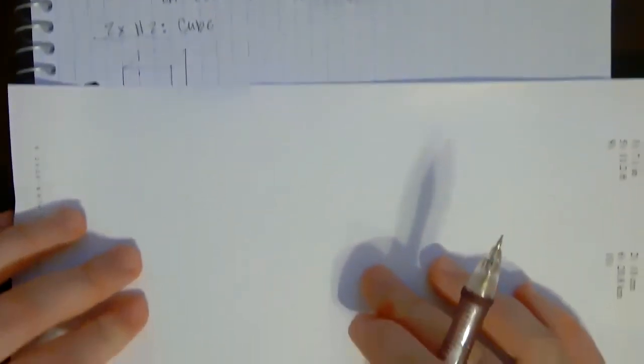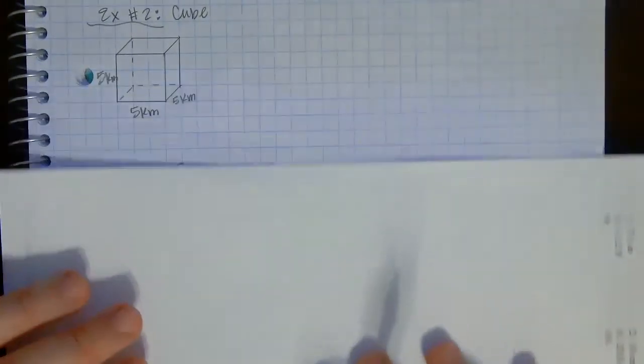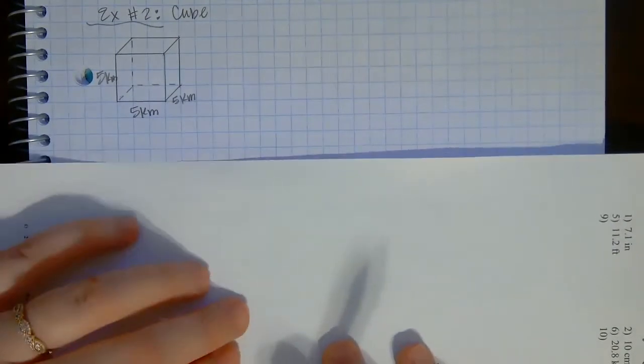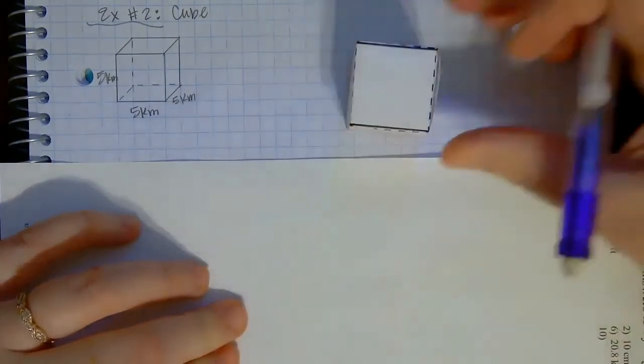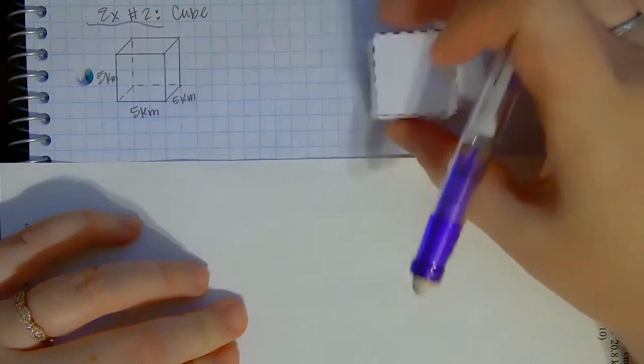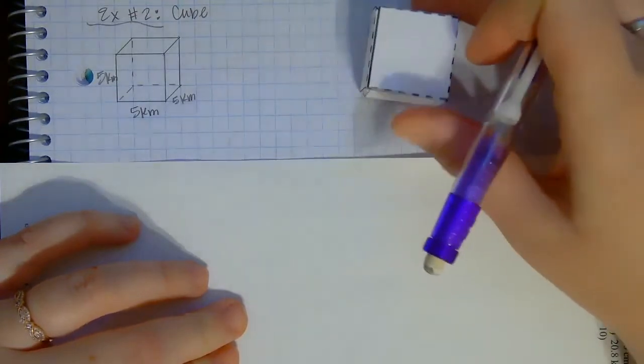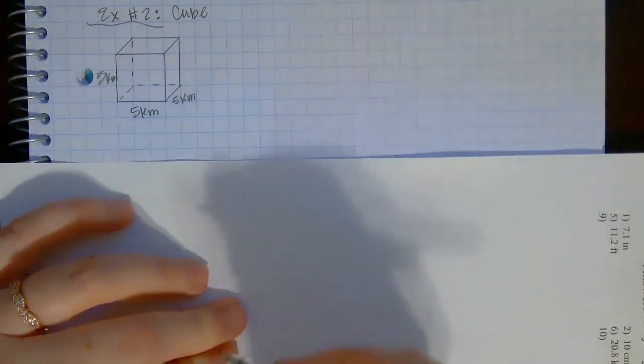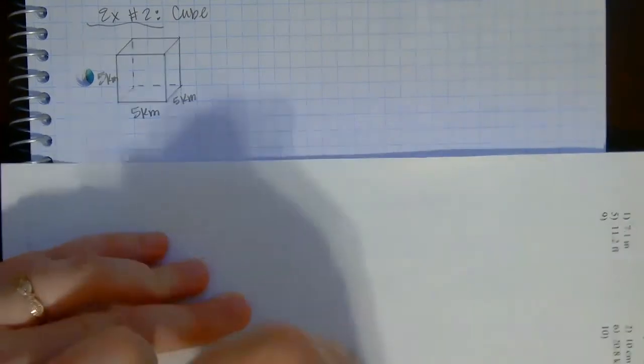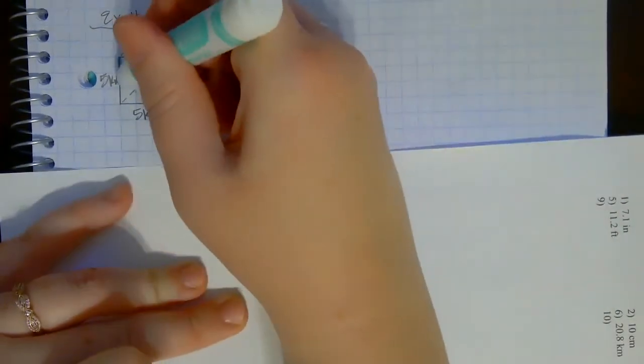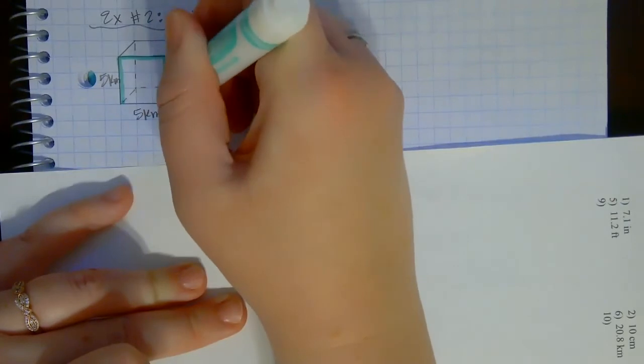So a cube is just like a rectangular prism, except all of the sides are the same. So it makes it a little bit easier on us. So this is a cube right here. So there are still 6 sides to a cube, but they're all exactly the same. Okay, so I'm going to find the area of my shape. So I'll just go with this one. Doesn't really matter because they're all the same, right? I'll just go with this one.